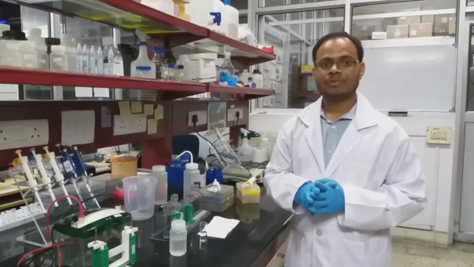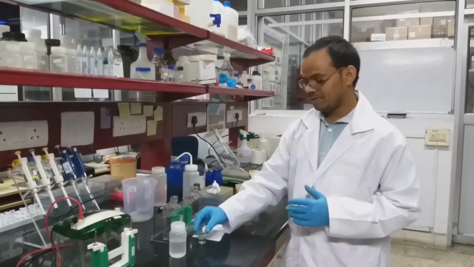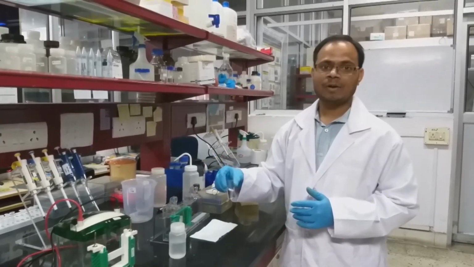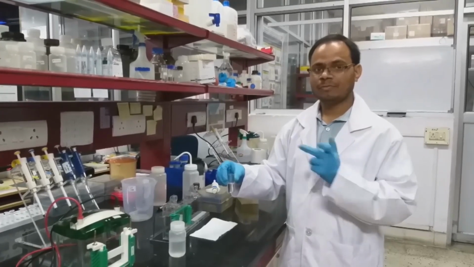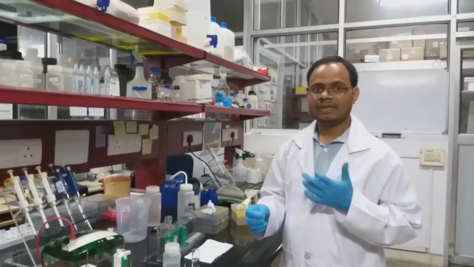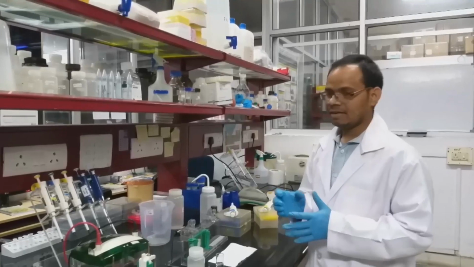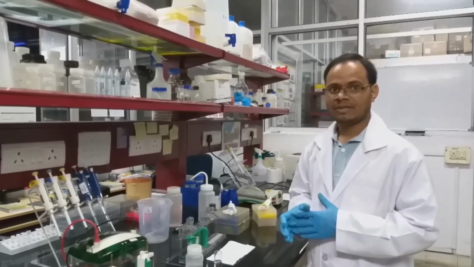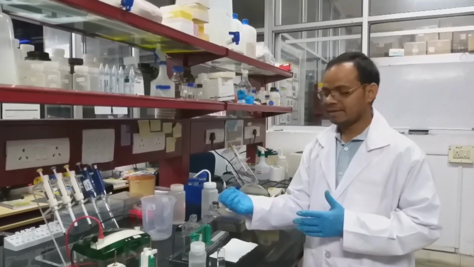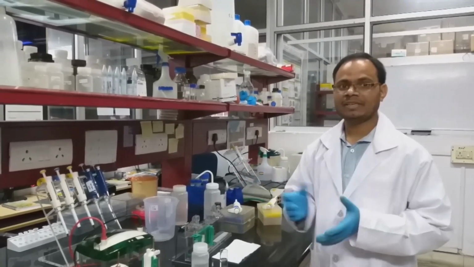In the final step, we have to add TEMED. After adding all the components, at the end of the gel, we have to add TEMED, because if you add it earlier, it will quickly facilitate the polymerization, so you cannot take it out with the pipette. It completely solidifies.